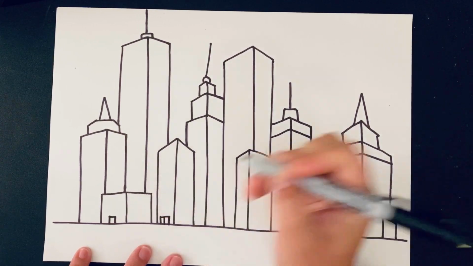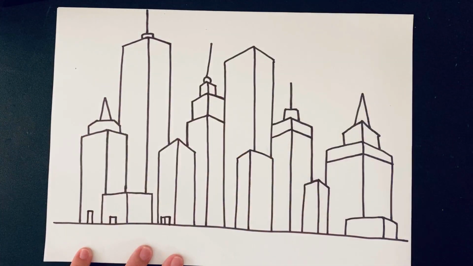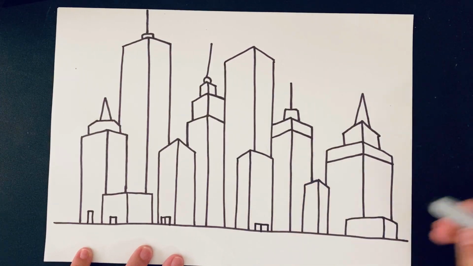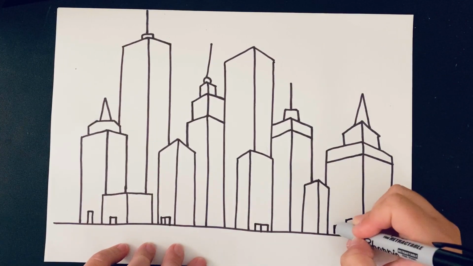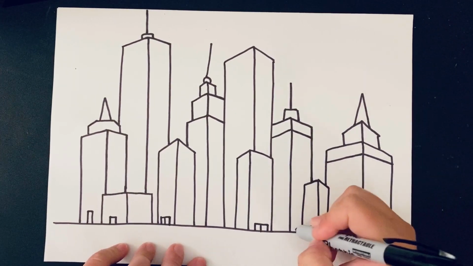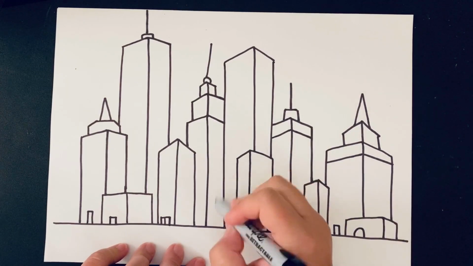So I'll draw a line in the middle. This door can be taller. This door can be wider. This door can have an arch in it, like it is a revolving door. Make your doors however you want. Just make sure your buildings have doors, otherwise your people can't get in and out, and that's a problem.